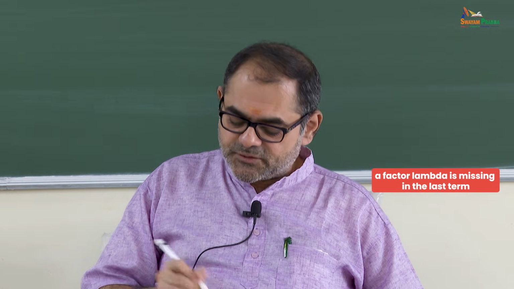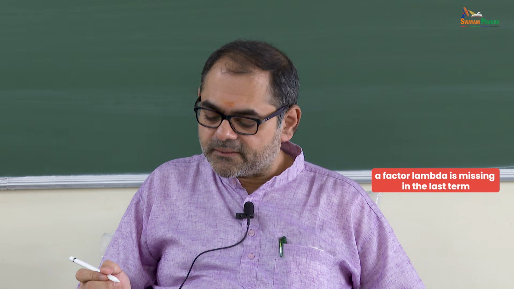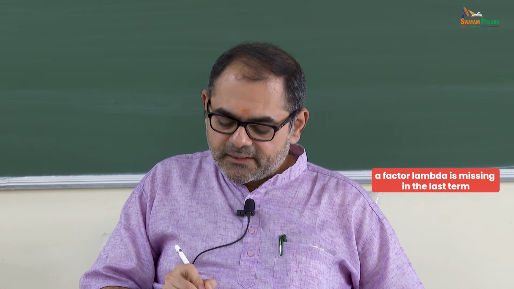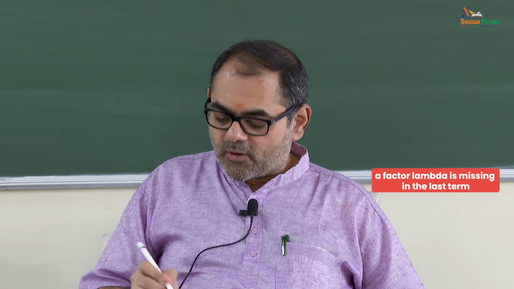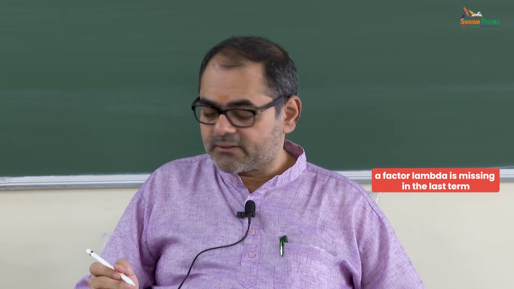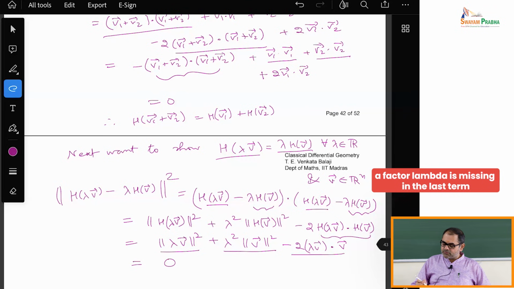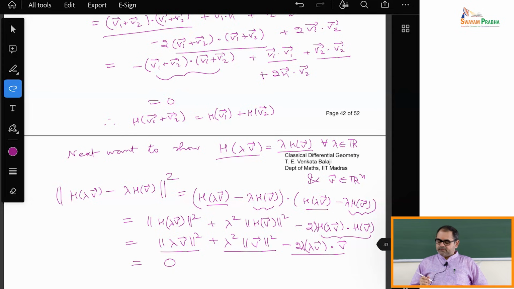So, but then this is of course 0, because I will get mod lambda squared norm V squared, and mod lambda squared is the same as lambda squared because lambda is a real number, and here I am going to get minus 2. So somewhere I think I have missed a lambda out. So there is an extra lambda here that I have missed out. Right. Okay. So to write it correctly, I should.